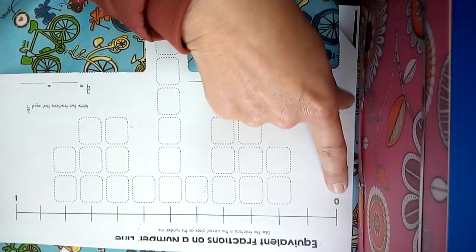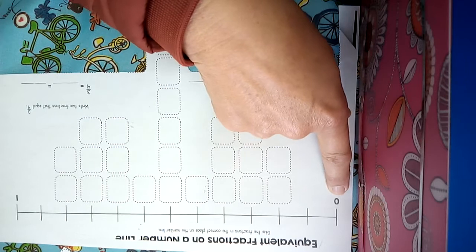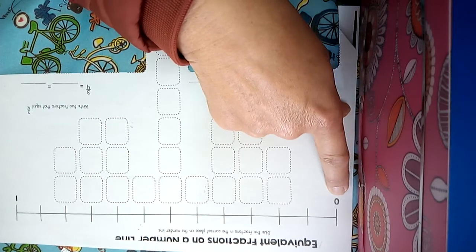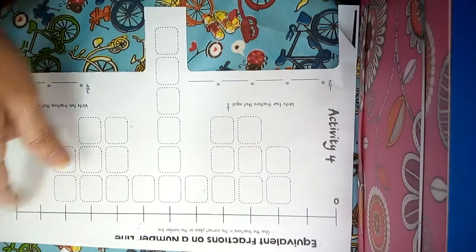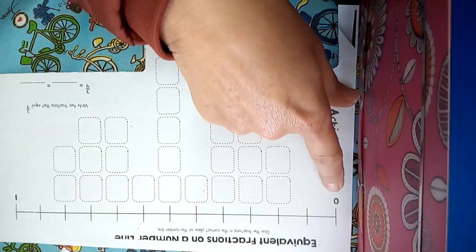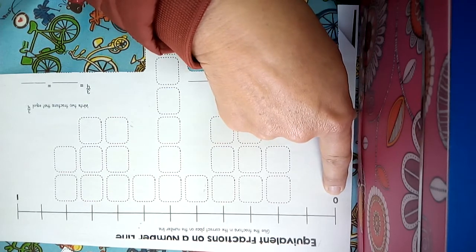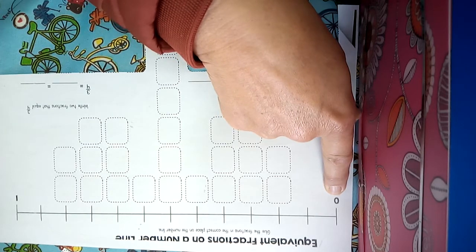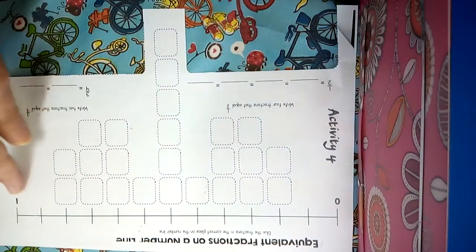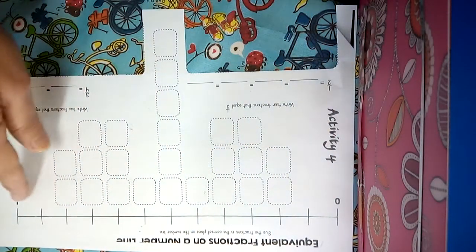Now, as I showed you in the video on number lines, normally we have 0, 1, 2, 3, 4, 5, 6, 7, 8, 9, 10, 11, 12, and so on. But when we're working with fractions, we have teeny tiny bits, parts, pieces, fractions, whatever you want to call it, even before I get to the number 1. That means they are smaller than the number 1.